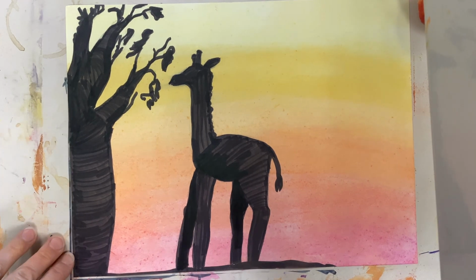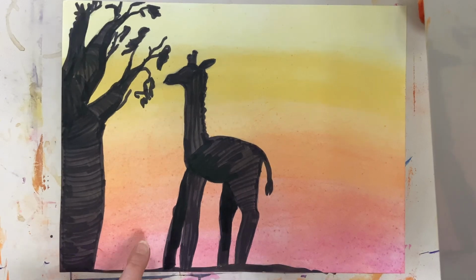So there we have it. This is ready to be glued in the space of your border, and it is ready to be done and photographed.